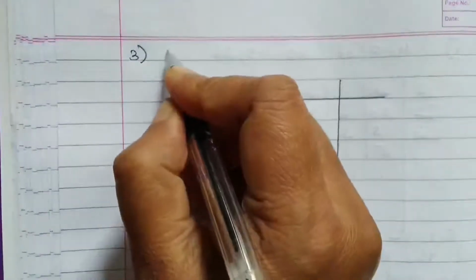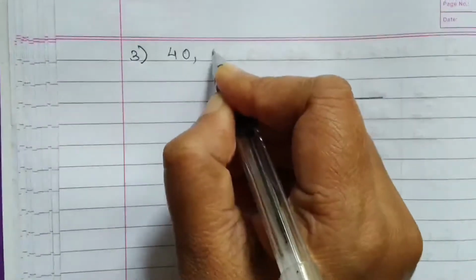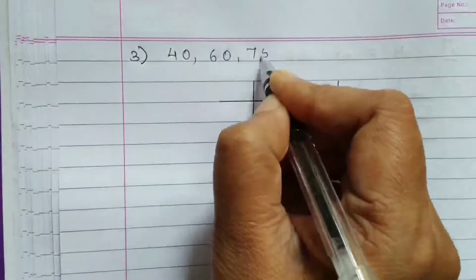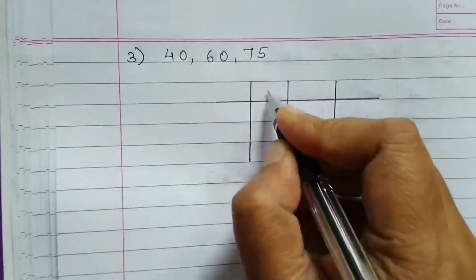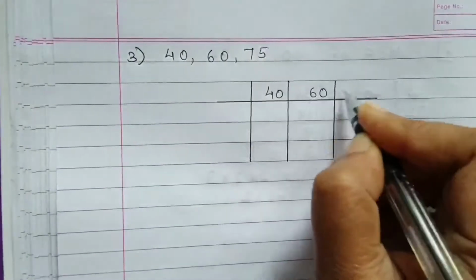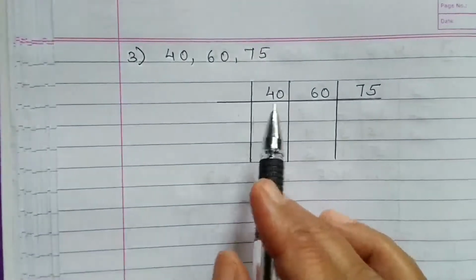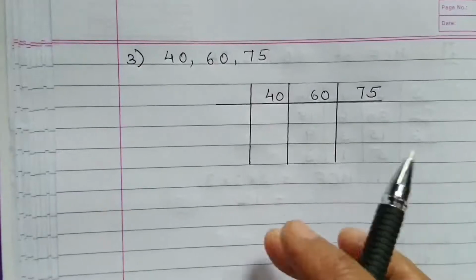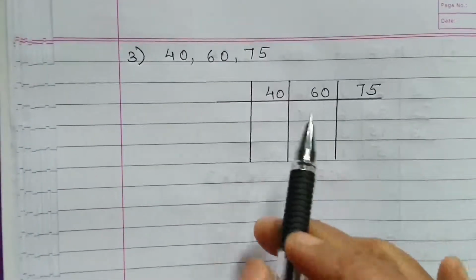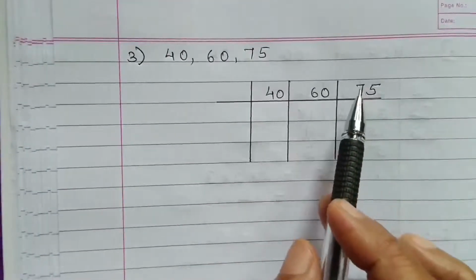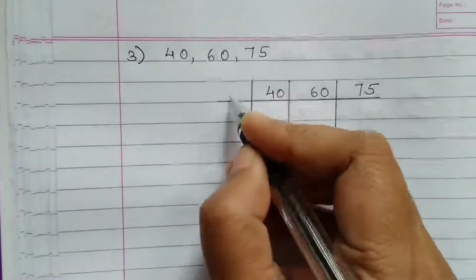Now let's try the third question. The question is 40, 60, 75. Let's try the vertical method this time. 40, 60, 75. Here if you see, all the three numbers are not divisible by 2 and also by 3. But all the numbers are divisible by 5. So let's start with 5.